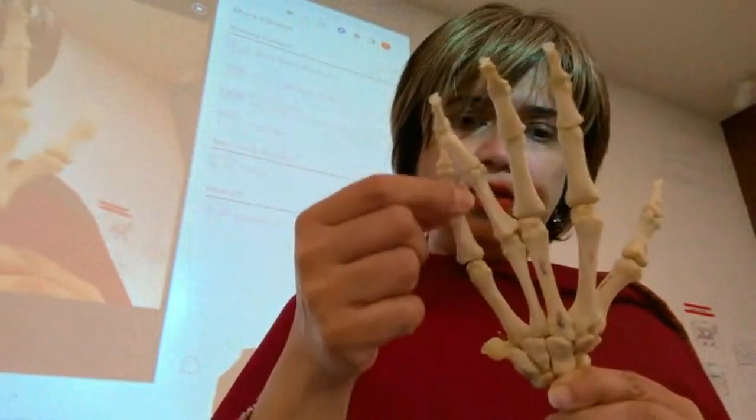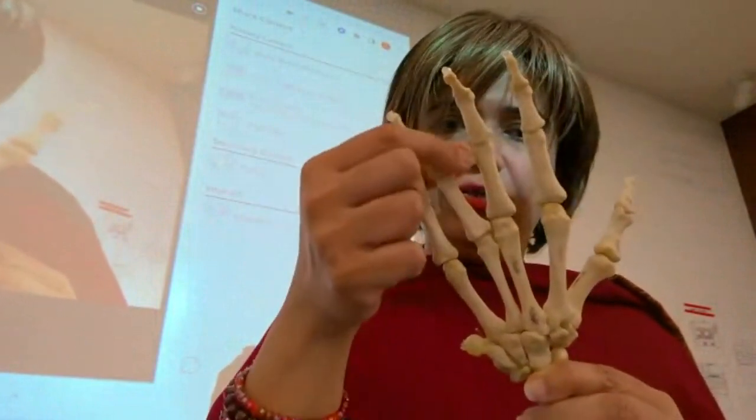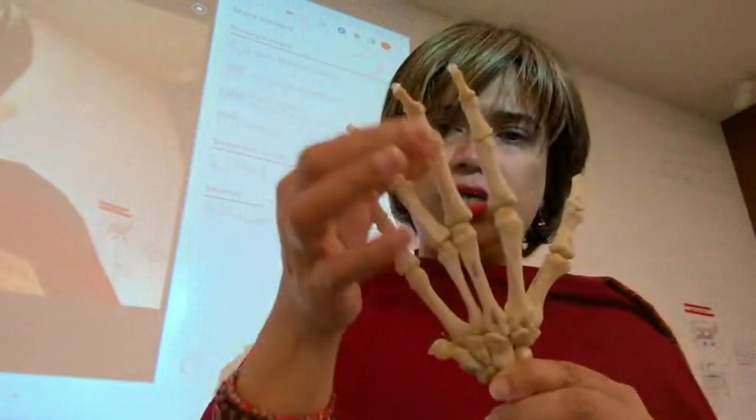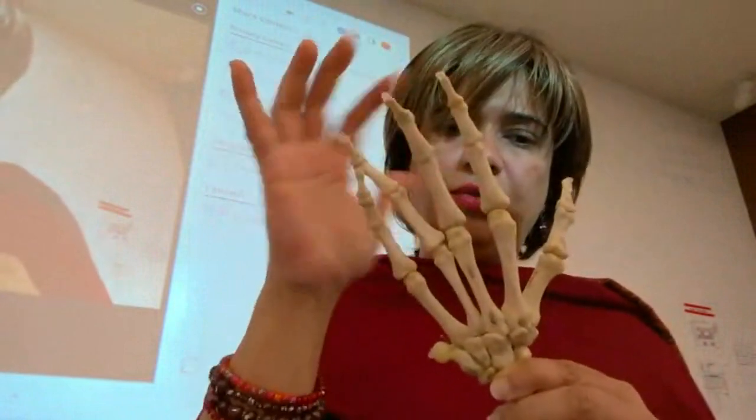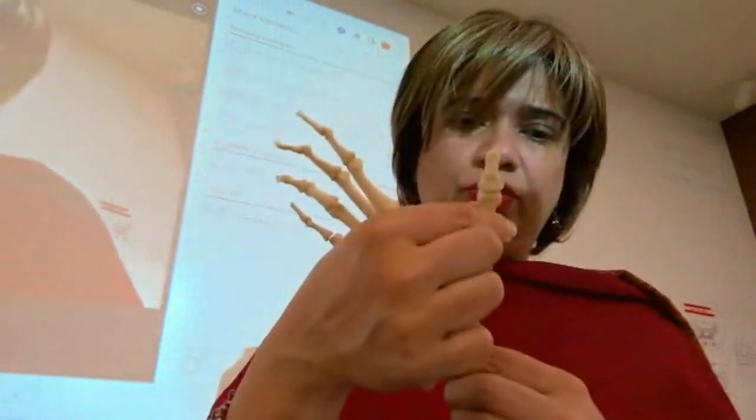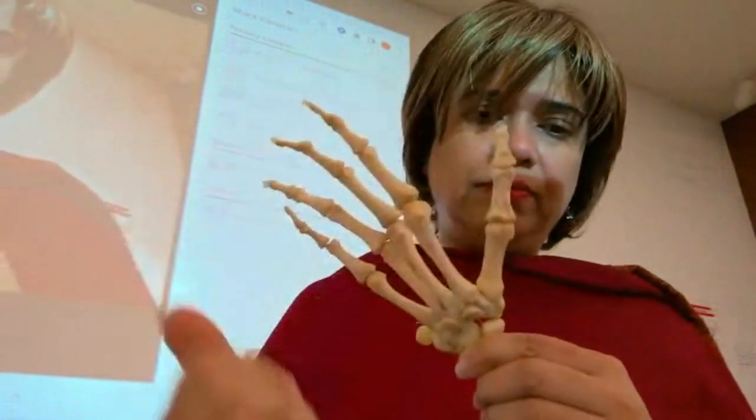Notice each one has three. 1, 2, 3. All of them. Thumb is the only one that has two phalanges.